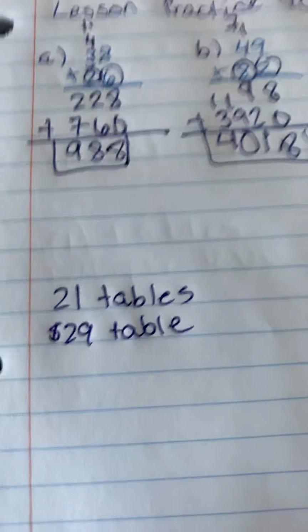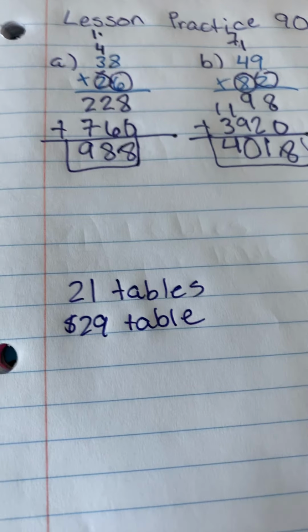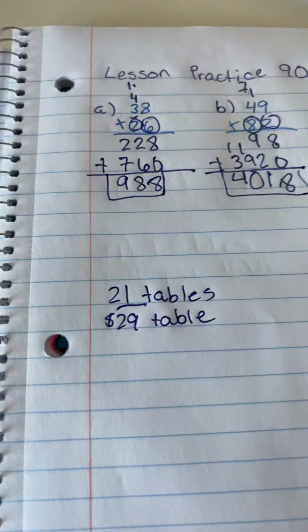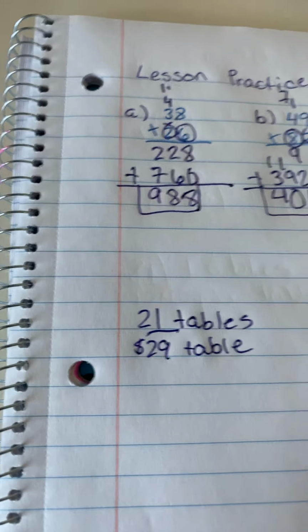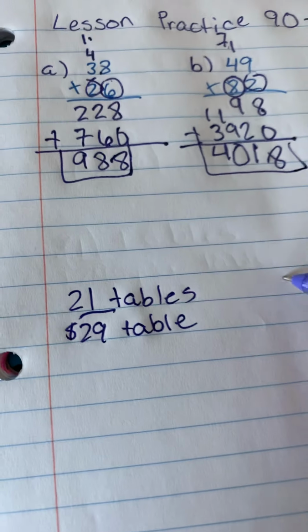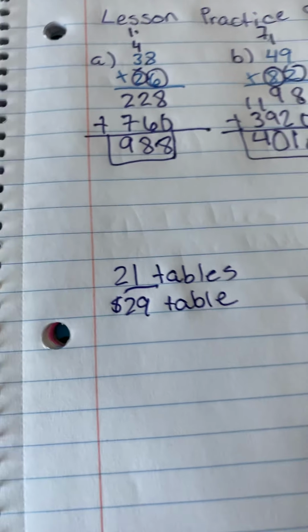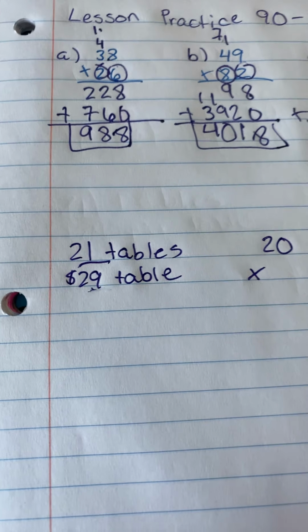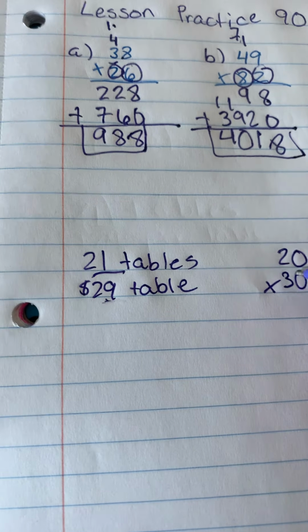So anytime we're going to estimate, you guys, remember I've said plenty of times we round. So we're going to round both numbers. We look at our ones place. 1 or less, 4 or less, let it rest. So it's going to stay at 20 times 29, 5 or more. Add 1 more, so we're going to add it to 30.